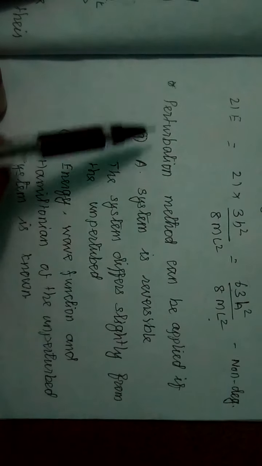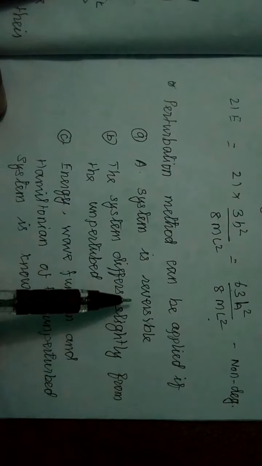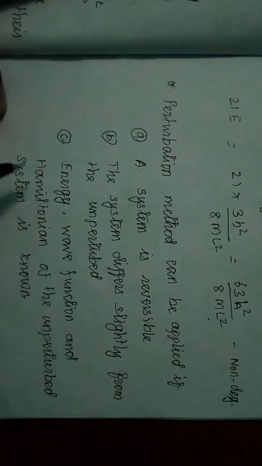Now I will go to the next question. The perturbation method can be applied if... The perturbation method is an approximation method to find the value in real life situations. The options are: the system is reversible; the system differs slightly from the unperturbed system; and the energy, wave function and Hamiltonian of the unperturbed system are known. So these are the 3 options.